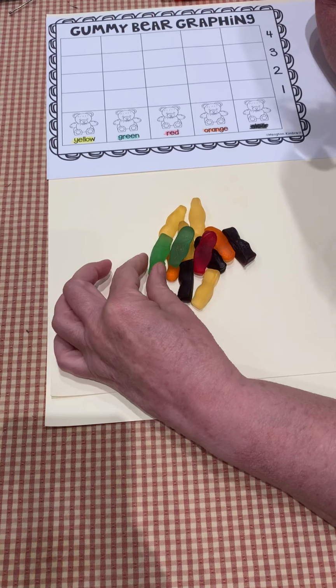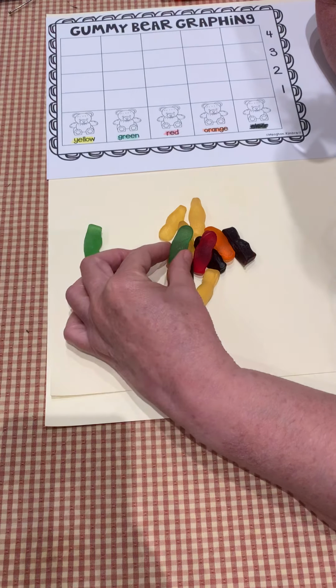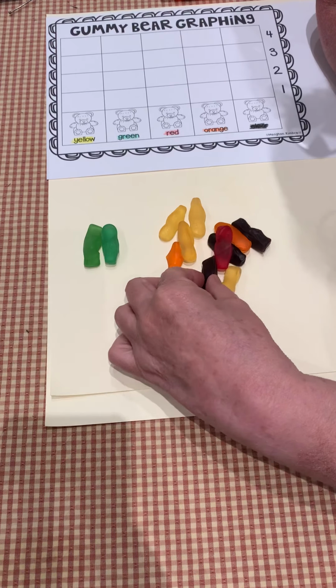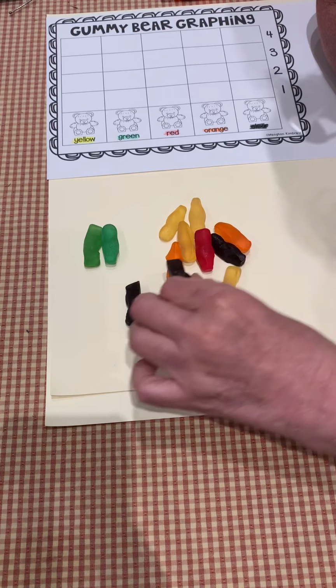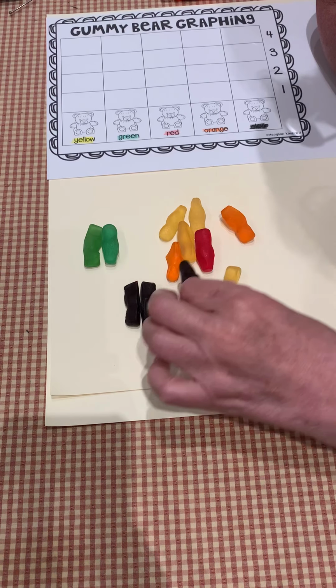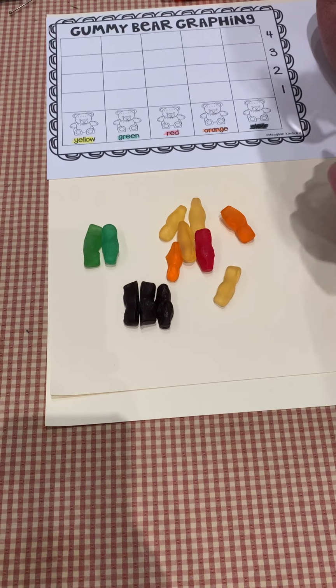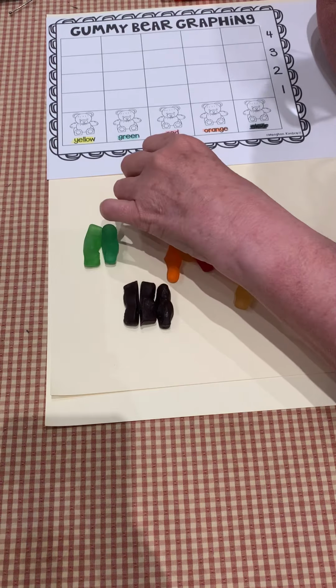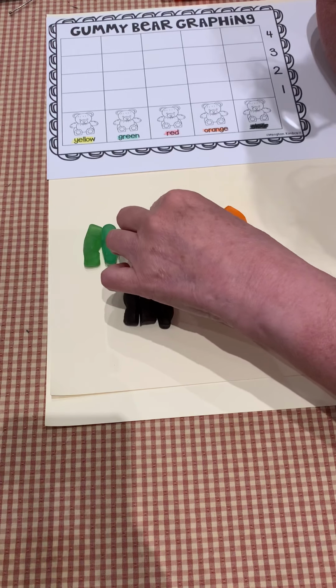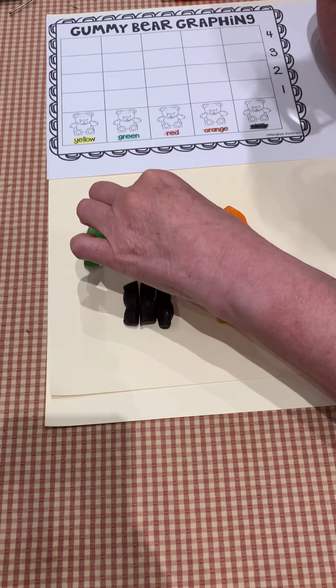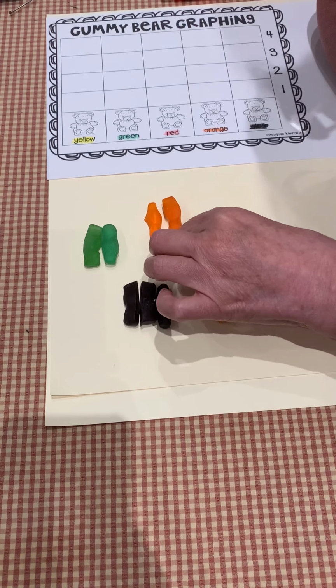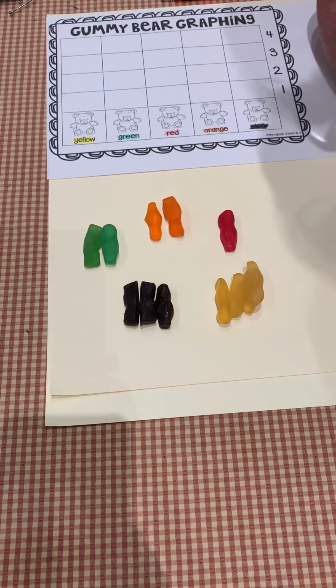Right, I'm going to start with the green, and I'm going to put the green ones together, and then the black ones. When I was at school, my friend loved the black ones. She ate them all. And then the white or the yellow ones can come and lie over here, and then the orange ones over there. And this was my favorite color, the red ones, but there's only one red one. Oh my dear.